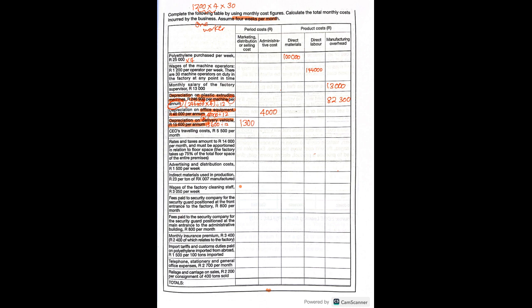So as I said, any cost incurred in getting the product to the final customer is going to be regarded as a marketing, selling, or distribution cost. So here again, it was on an annual basis. You needed to bring that to a monthly basis. So we took the full figure and we divided it by 12.